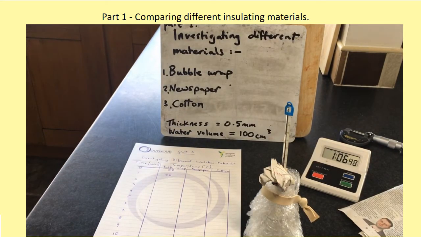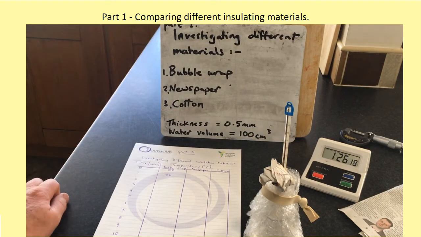I'll do one more on the bubble wrap and then I'll stop the video and move on to newspaper. I will get all the readings for you though, I'll write them down. I'm also going to use the same thermometer for all of the 3 different materials, just in case there's a systematic error with the thermometer, with it being a degree out or half a degree out each time. It's just below 85 now.